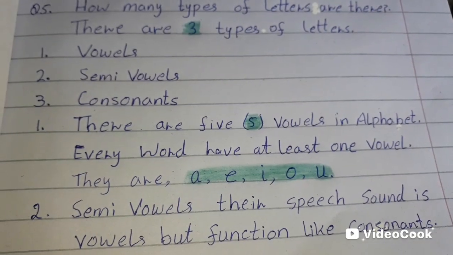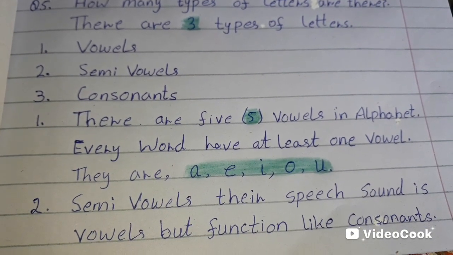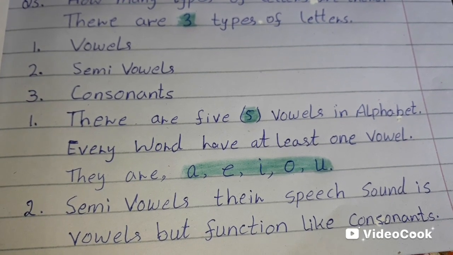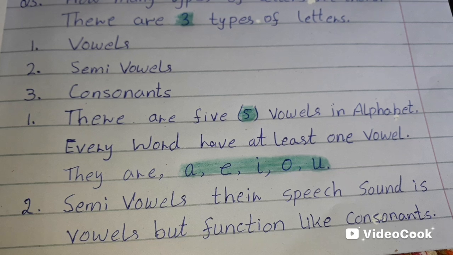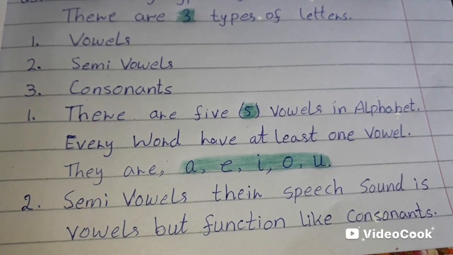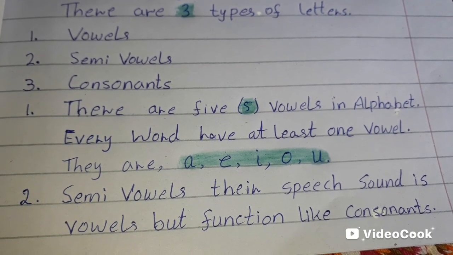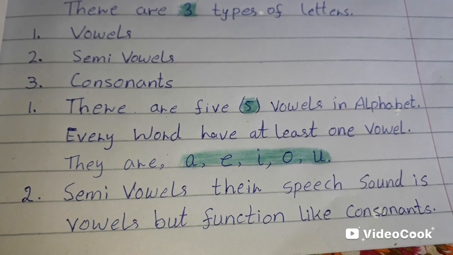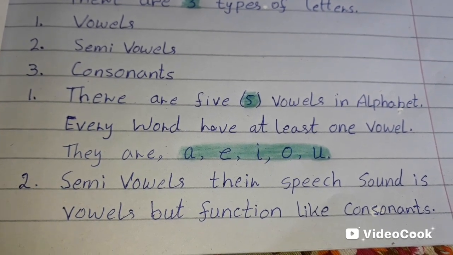Number 1, vowels. Number 2, semi-vowels. Number 3, consonants. There are 5 vowels in the alphabet. Every word has at least one vowel. They are A, E, I, O, U. Semi-vowel.